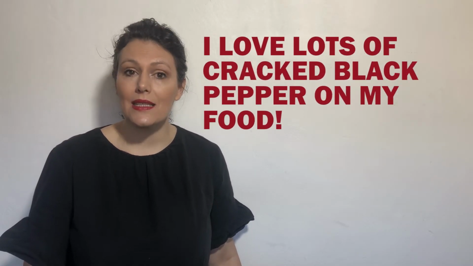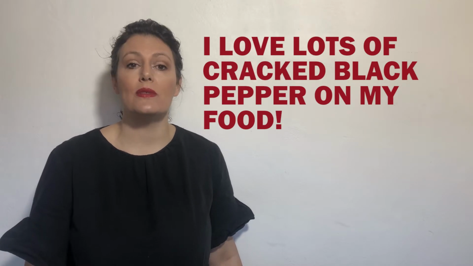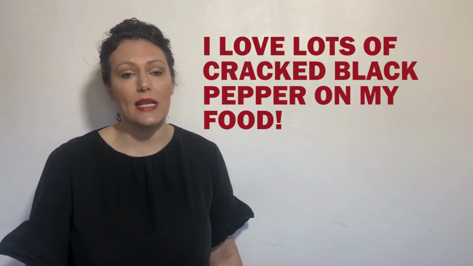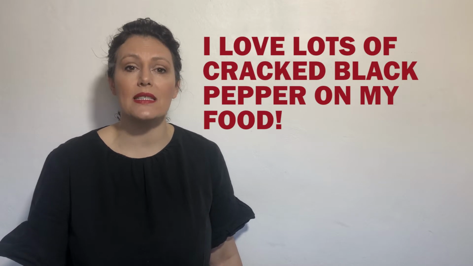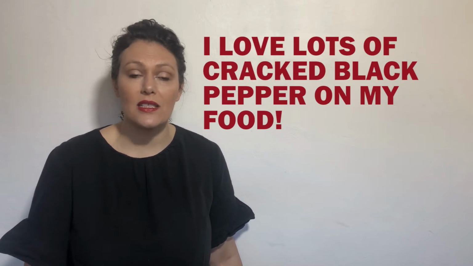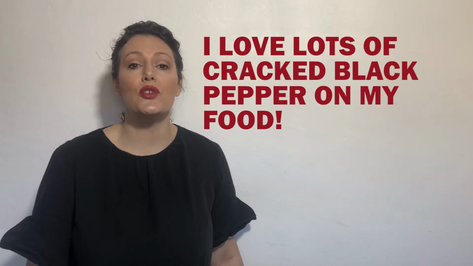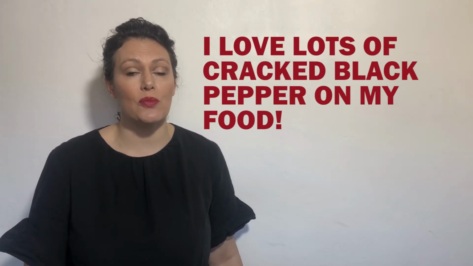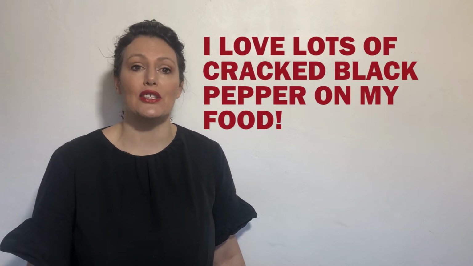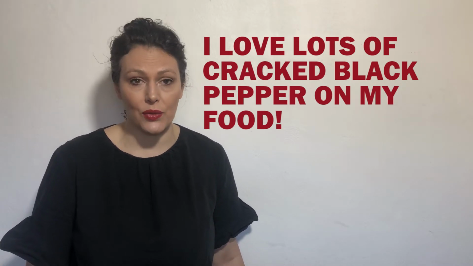Term number 6 is to season. When you season something, you add salt and pepper or other herbs and spices to intensify the flavor. You'll often see in a recipe season to taste, which means that you must add as much seasoning as you like by tasting the food.